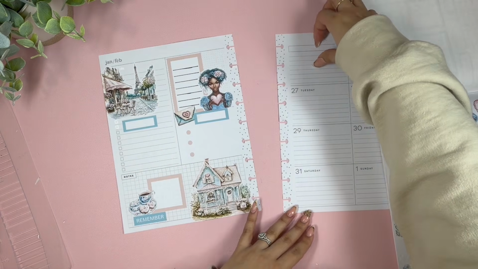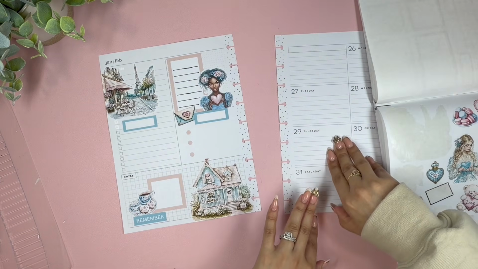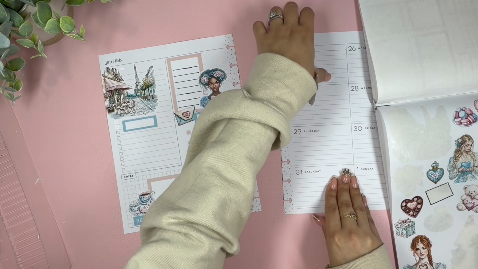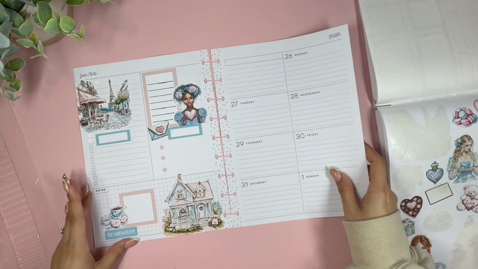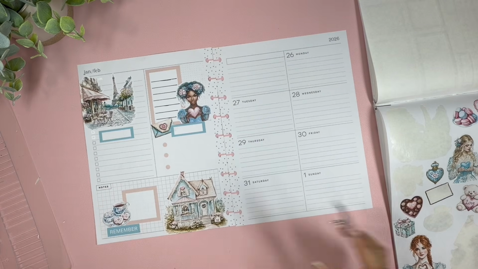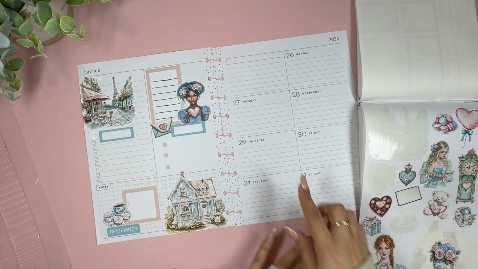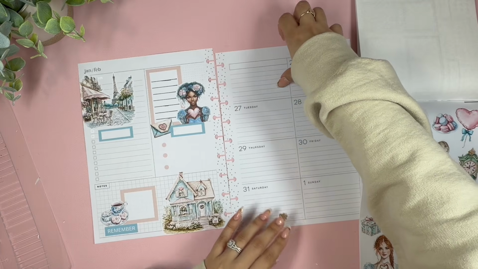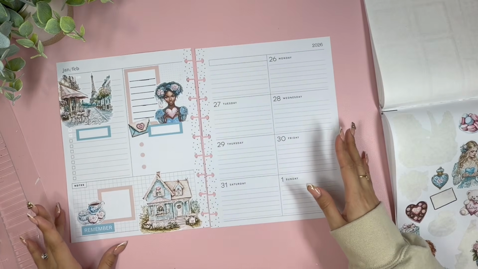All right, that's looking good. It's simple for me. I think this is a very simple spread, but I'm kind of liking it. I'm even thinking about bringing in some of the bullet points right there, but we'll see. I am going to come on over to this side and see what I can do.